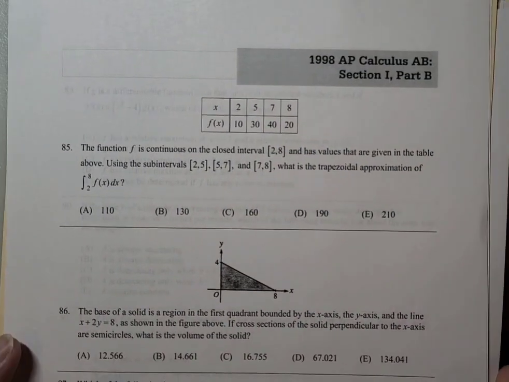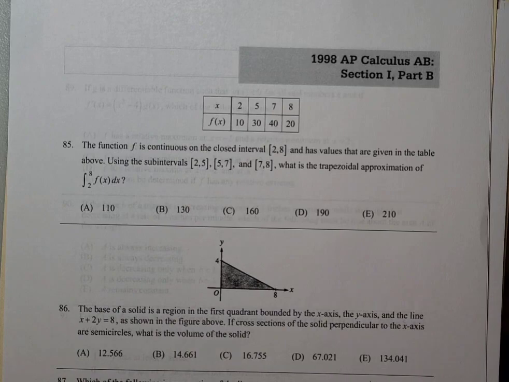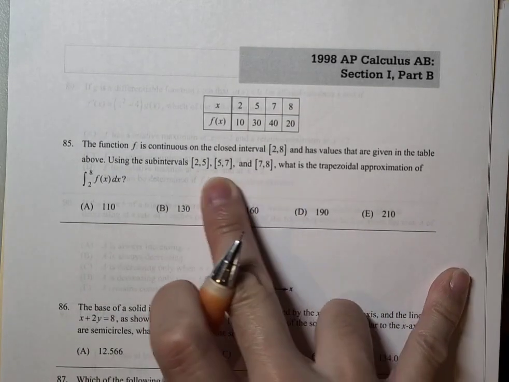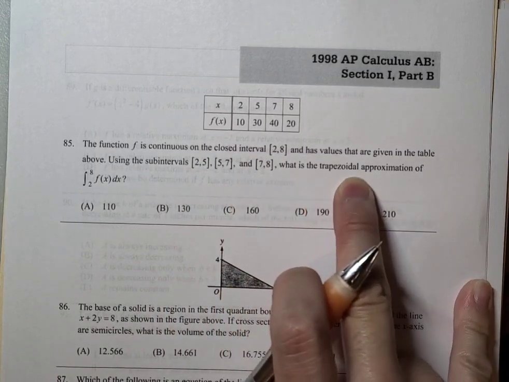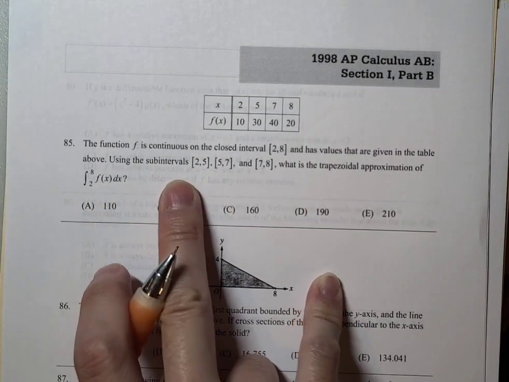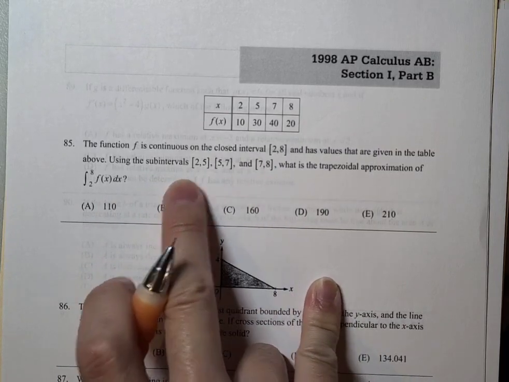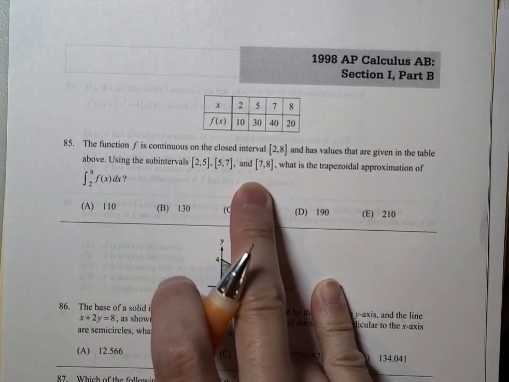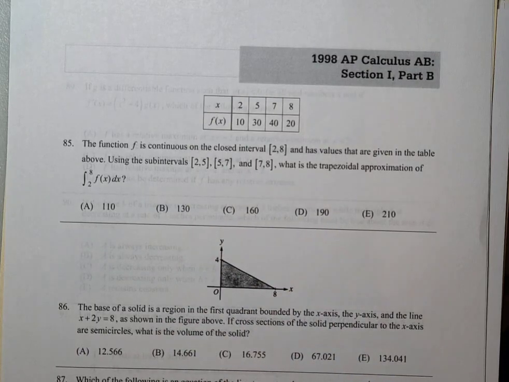The function f is continuous on the closed interval 2 to 8 and has values that are given in the table above. Use the subintervals, these guys. Using these subintervals, what is the trapezoidal approximation of this integral? So you've got to be careful here. These are not equal subintervals. So you can't use that general formula that you might have learned, depending on how your teacher taught it.